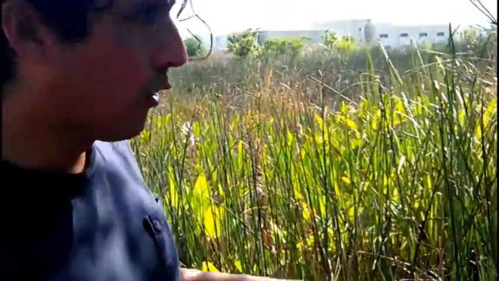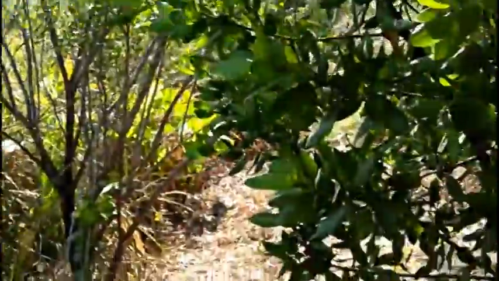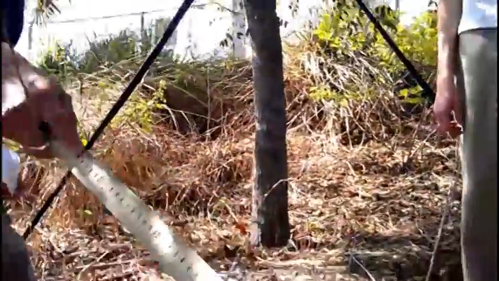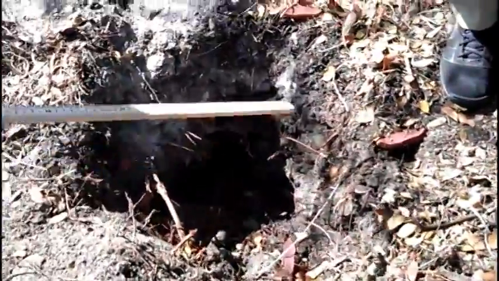Now we're going to go to what we call a flat surface. We're going to see probably a totally different type of soil on a flat. So let's go ahead and head that way. This is actually just almost next to the hole that we just dug. And as you can see here, you can see the horizons a little better.